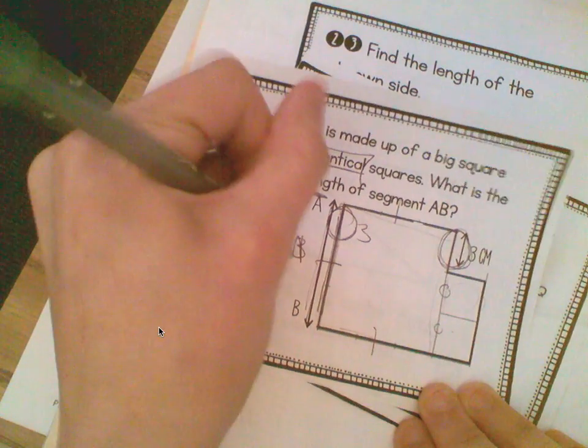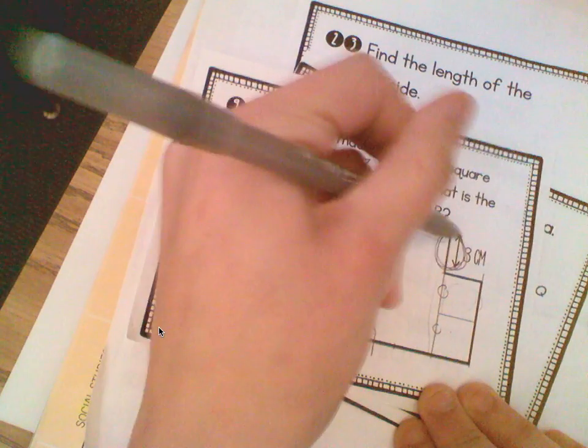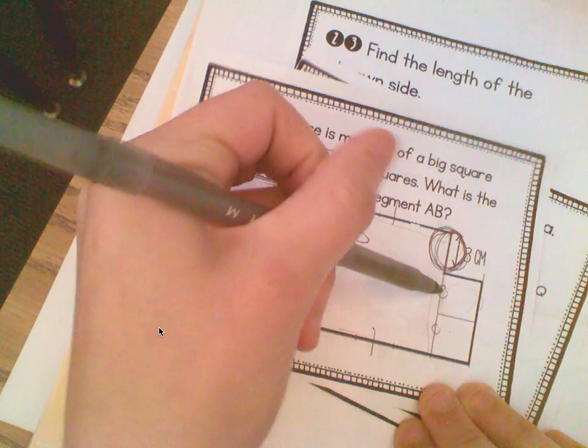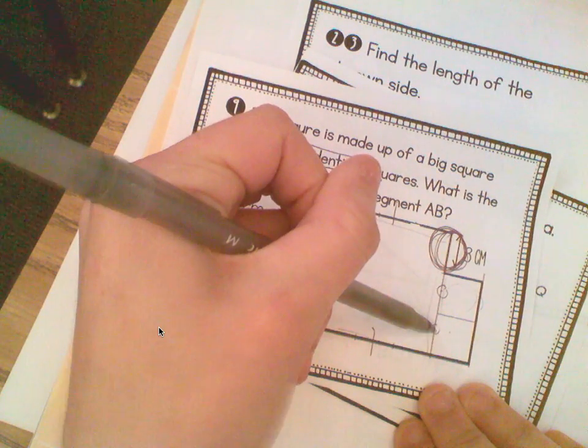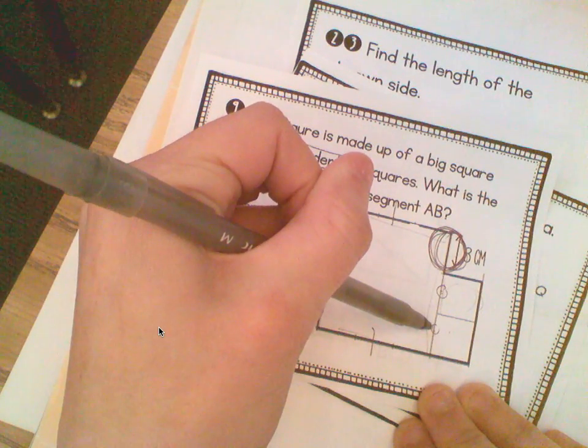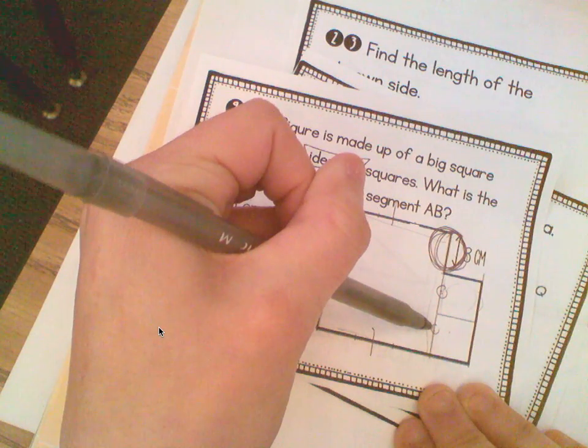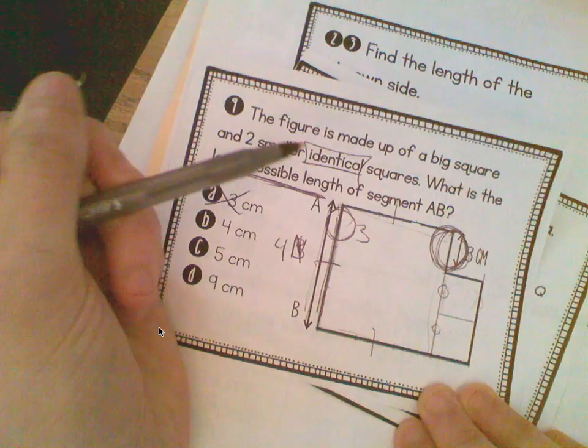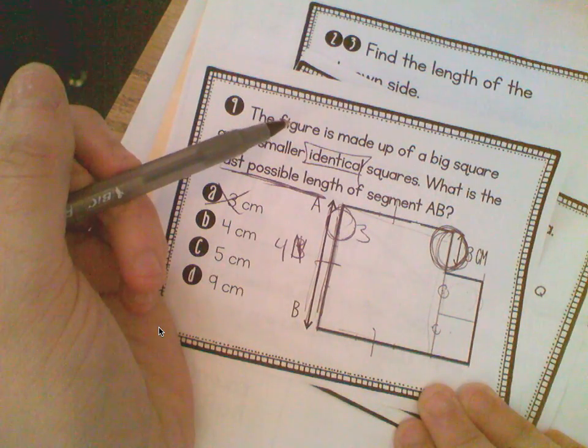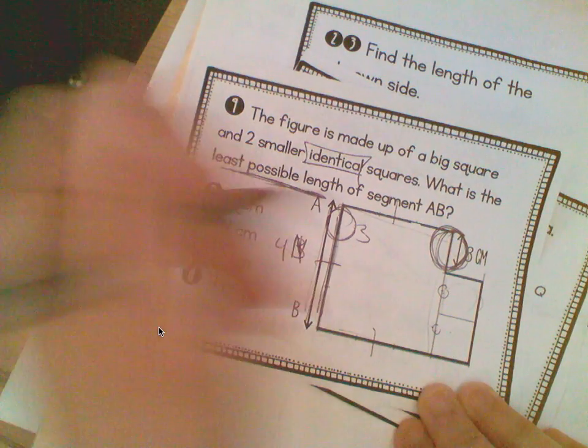B says 4, so let's see if AB can be 4. Well, this could be 3, but if I make this a 1, this can't be a 0. If this is a 1, then this also has to be a 1, so that wouldn't work. And I bet some of you are thinking, well, you could make it a half, but you can't because this has to be whole numbers at this point. So it cannot be 4.